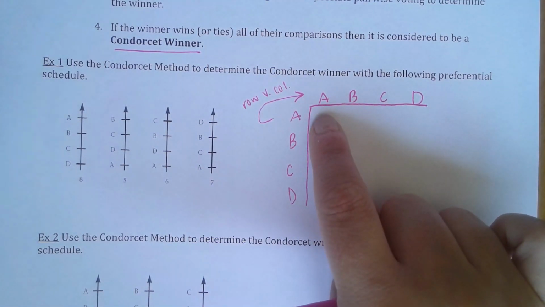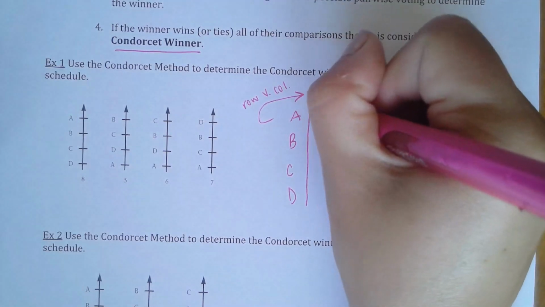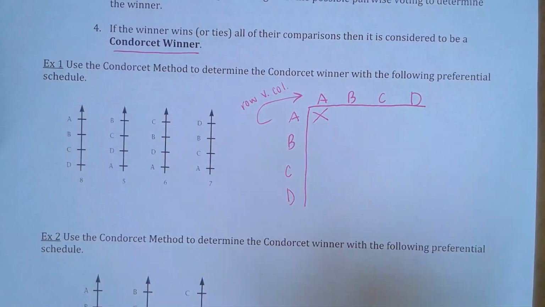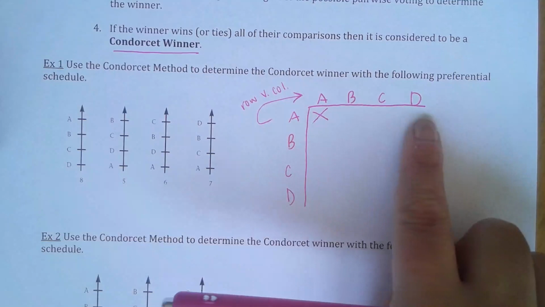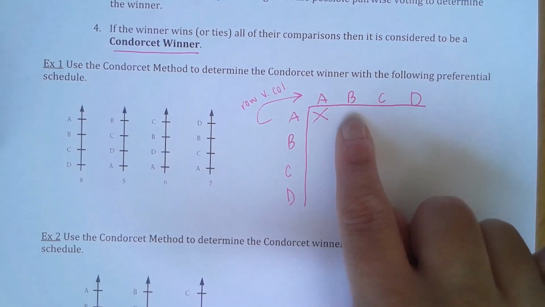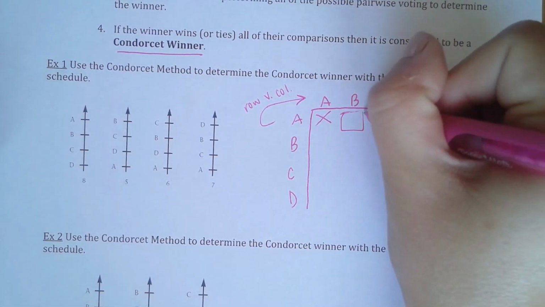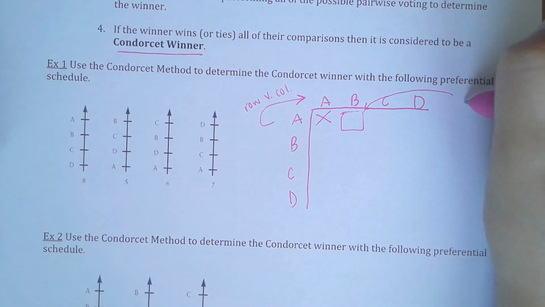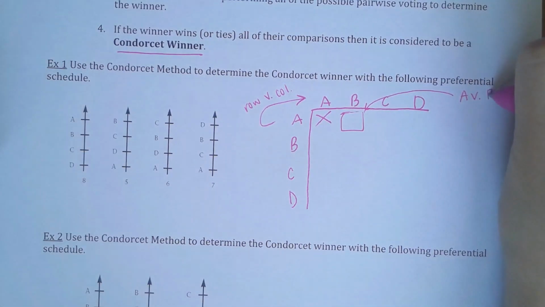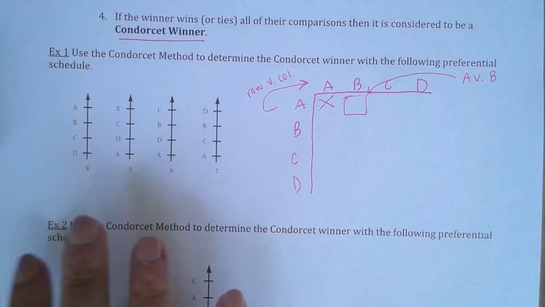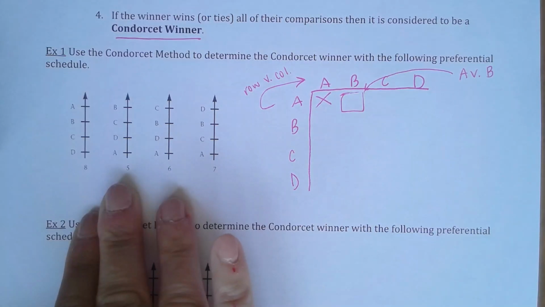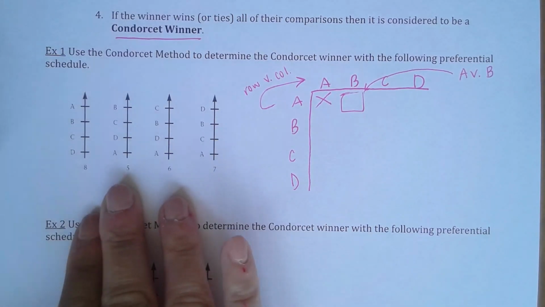Well, A can't actually compete against A because they're the same, so I'm just going to put an X there. But the next one in our row would be A versus B. This box right here is A versus B. So we look at a head-to-head comparison in this chart of who wins in A versus B.